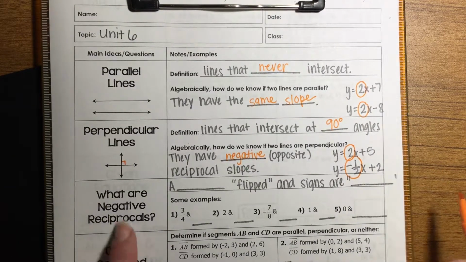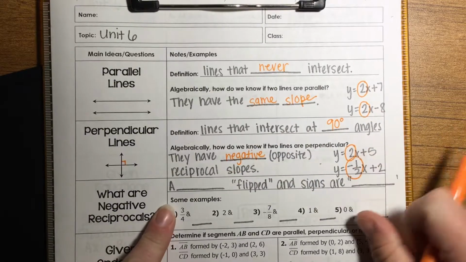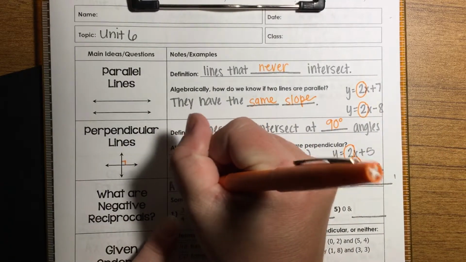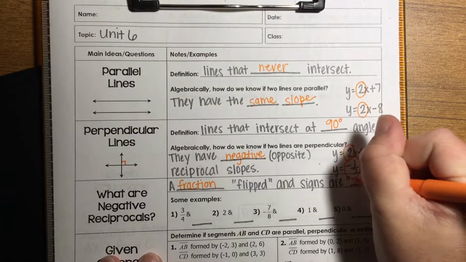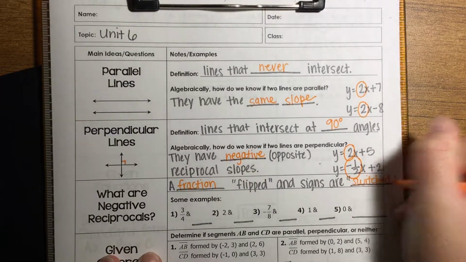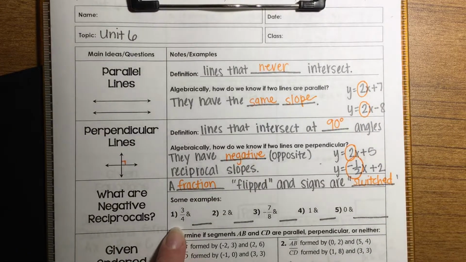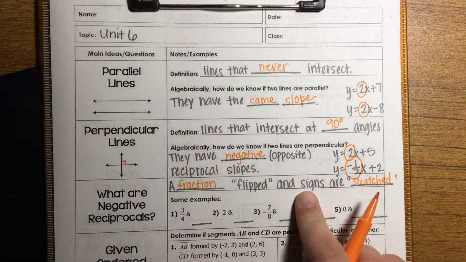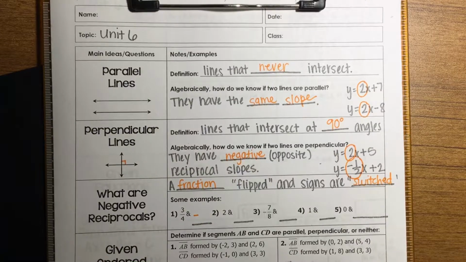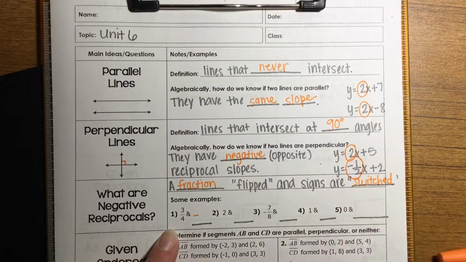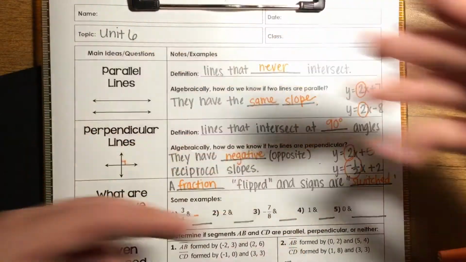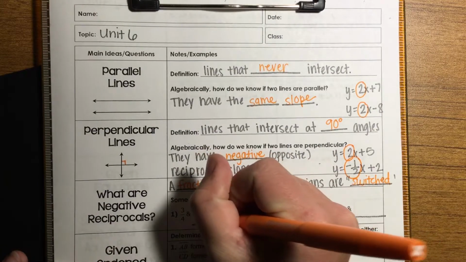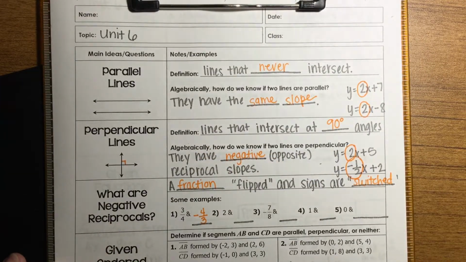What are negative reciprocals? Well, that's what I just explained. It is a fraction flipped and the signs are switched. If we look at this first example, this is a positive, so I'm going to switch my sign, and it becomes a negative. Then I have to flip my fraction. Right now I have 3 over 4, so I switch that and will now have 4 over 3. Those are the negative reciprocals.